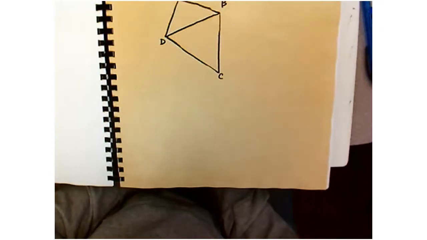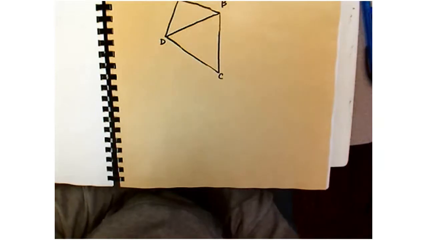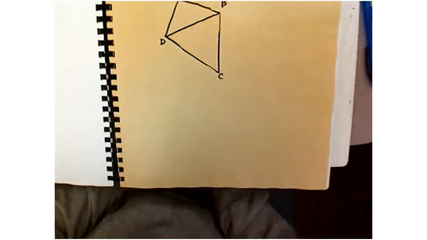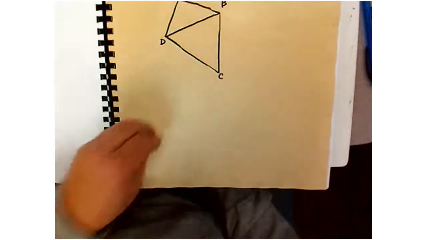8. 20 sides has how many triangles? 20 minus 2? That's 18. A 100-sided figure would have how many triangles? 98. Always. The number of sides minus 2 gives you the number of triangles.